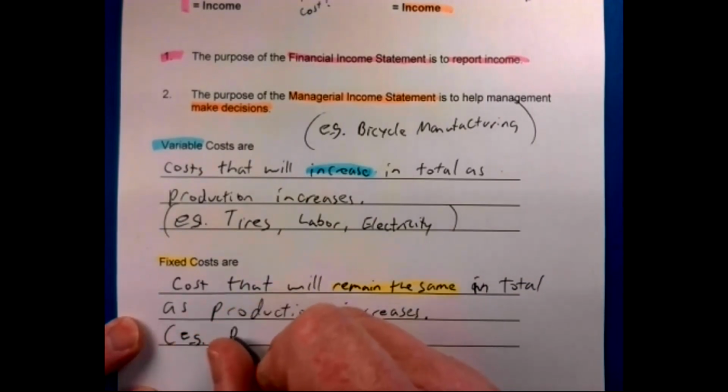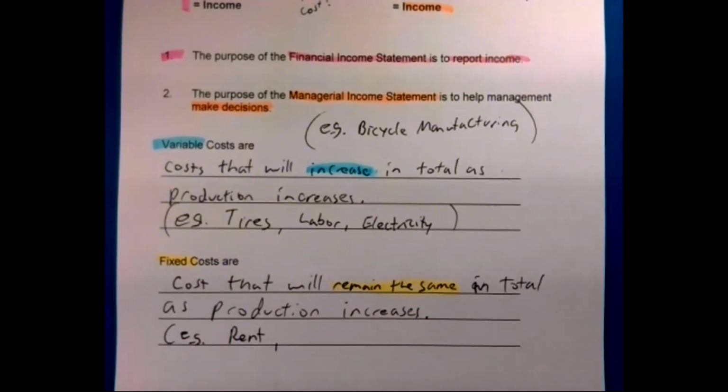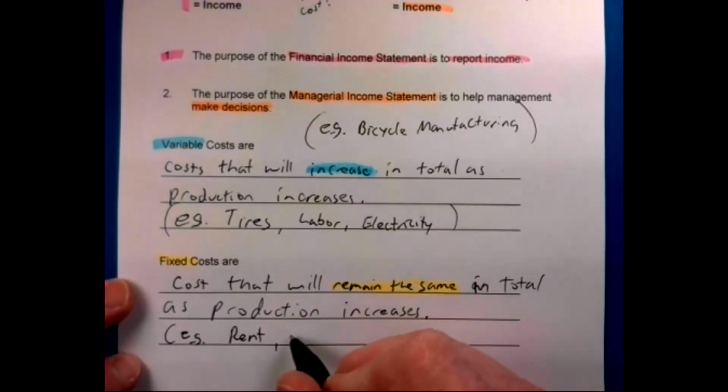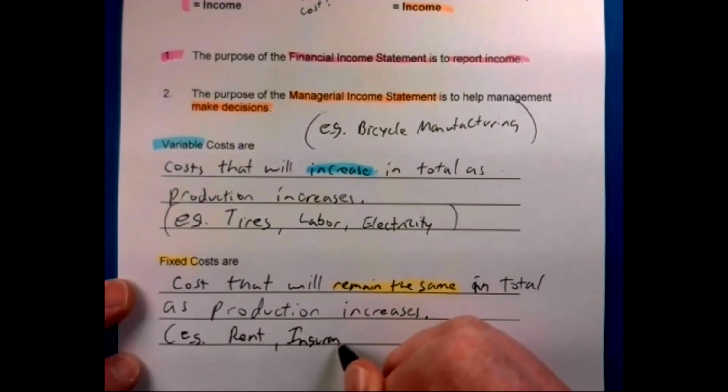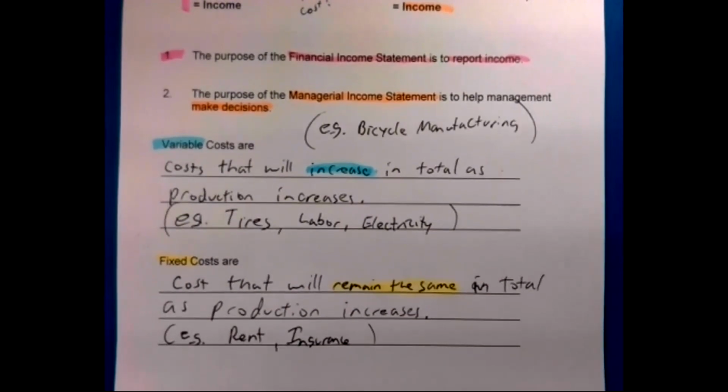Examples: rent. If you're renting a building, it doesn't matter how many bicycles you make. Other things could be insurance, fire insurance, that kind of stuff. Those are things you would not generally change. It could be a mortgage for the place. It doesn't matter how many you make, the cost is the same. You may already have this in econ classes or some marketing classes.